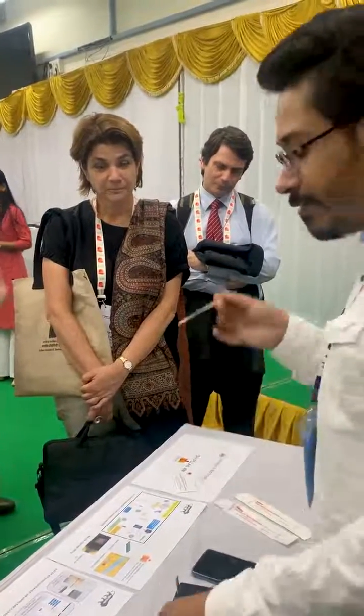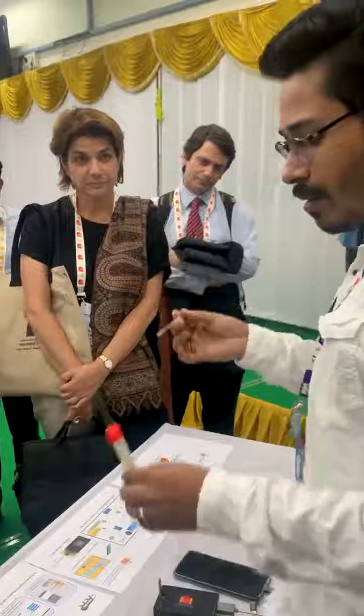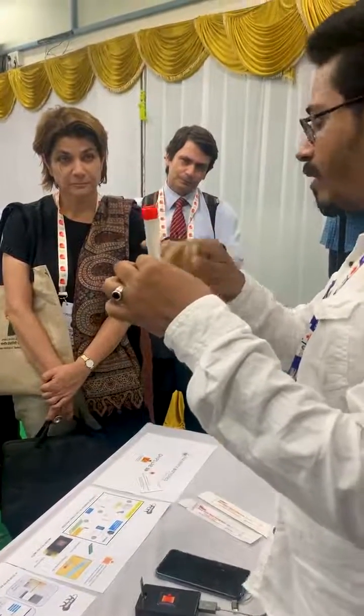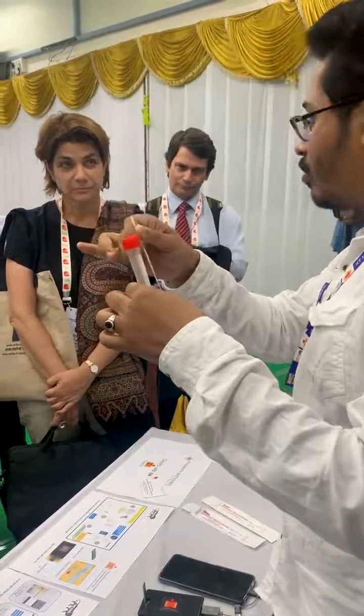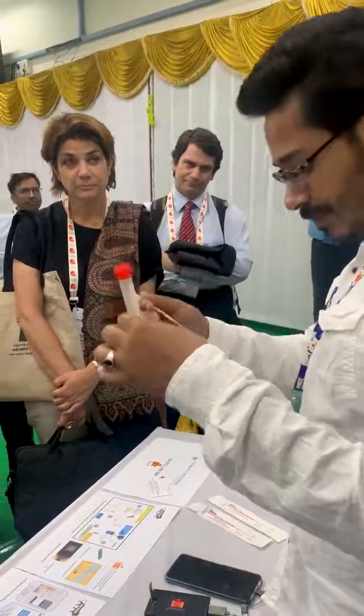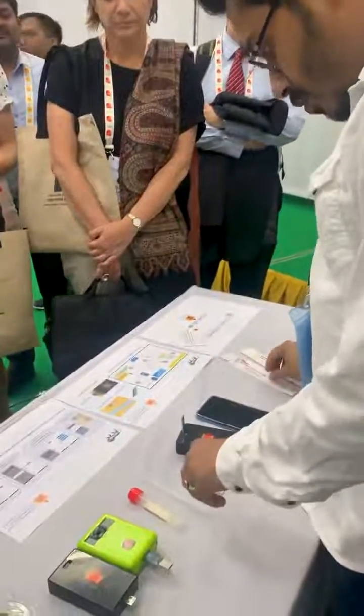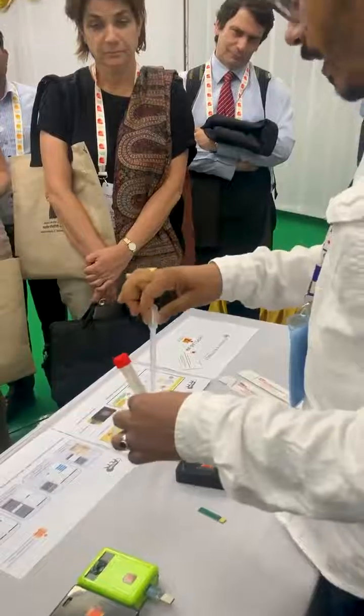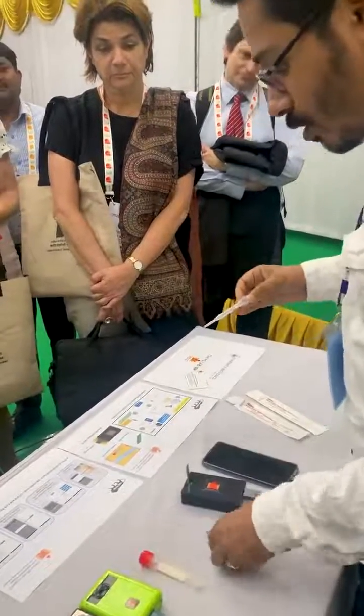We have to inactivate the virus after taking the sample. For that we have to use this buffer so that the virus gets inactivated over here and the RNA is extracted. Then we have to test the sample. We just take a little bit of sample and put it on top of the device.